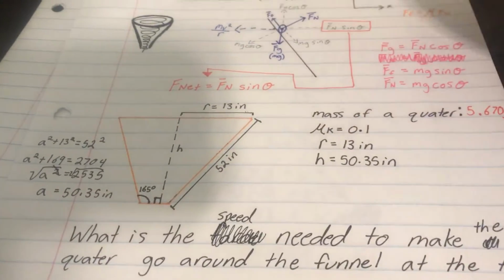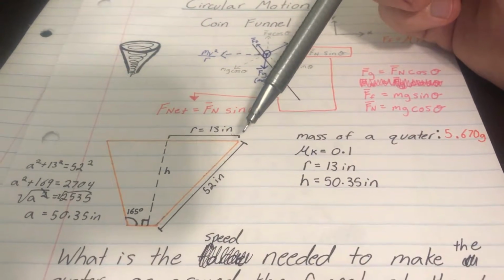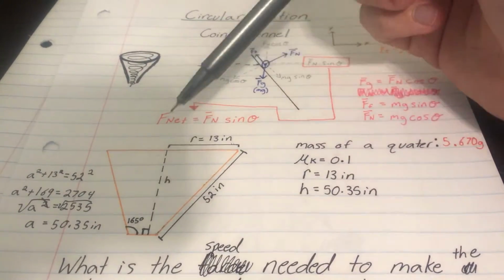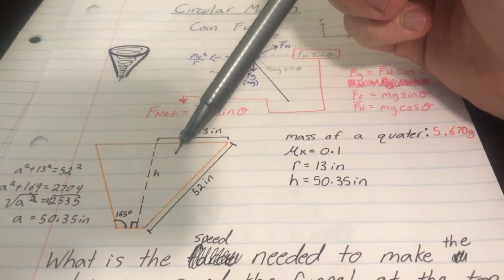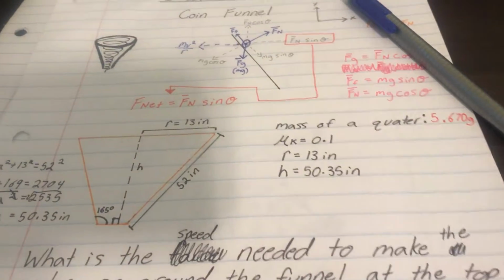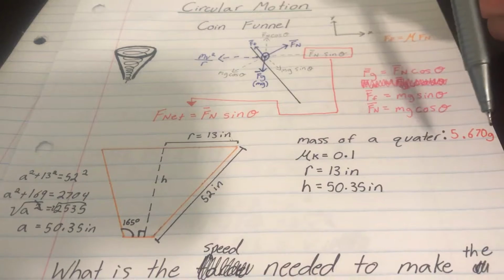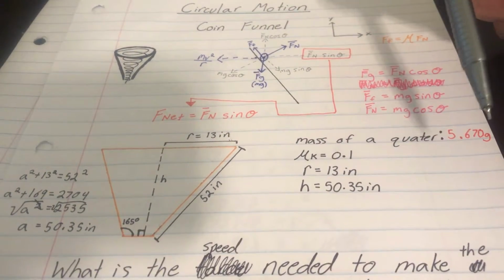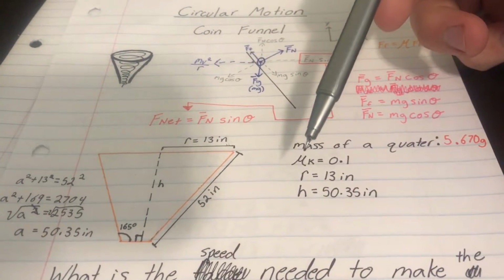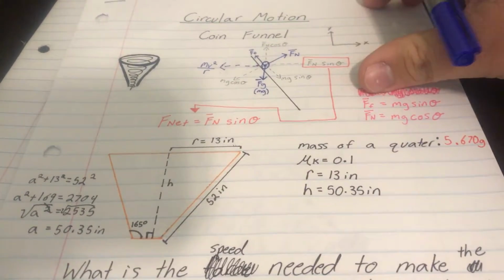So then I decided that I'm going to make the radius 13 inches. And then I figured out the height of the middle of the funnel would be 50.35 inches. I set the side to 52 inches. And then I found the mass of a quarter is 5.670 grams. I was still trying to develop a problem, but I figured I'd make the coefficient of kinetic friction 0.1.